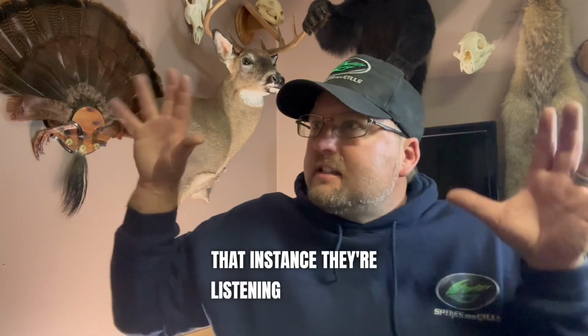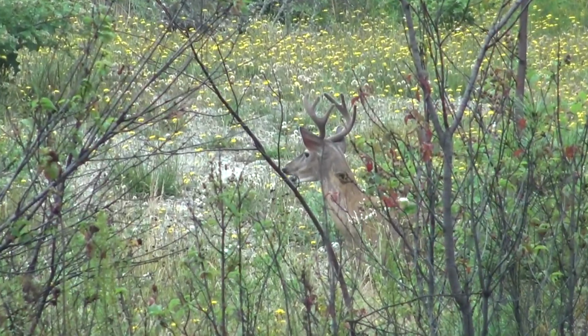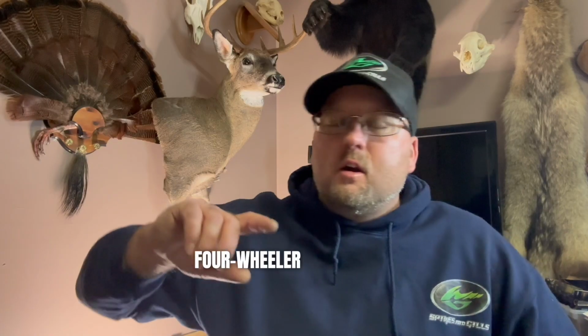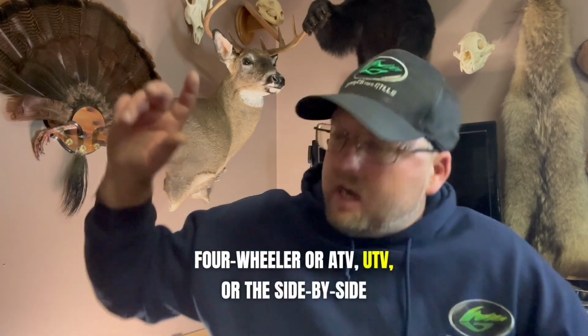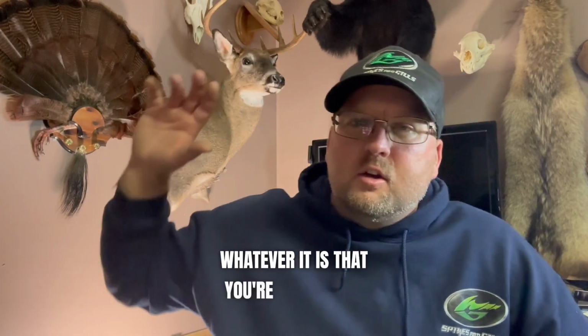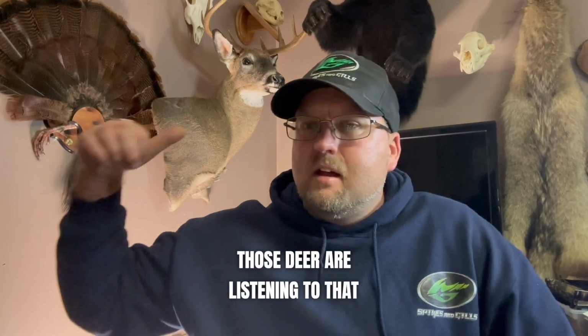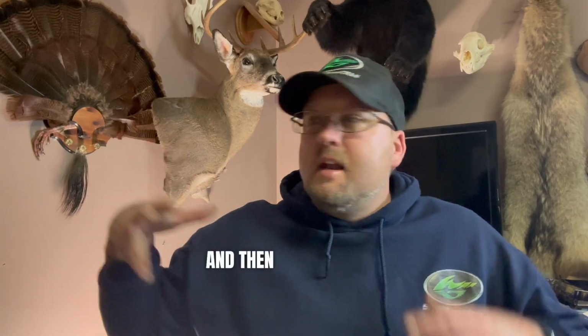They're listening, they're looking, they're smelling. They know that there's human disturbance coming into the area. But they hear that vehicle, or that four-wheeler, or ATV, UTV, or the side-by-side, whatever it is that you're using for a vehicle to have your friend or spouse or child or whatever drop you off. Those deer, they're listening to that vehicle depart. And then the woods go silent. And they're going to go immediately back to what they were doing.